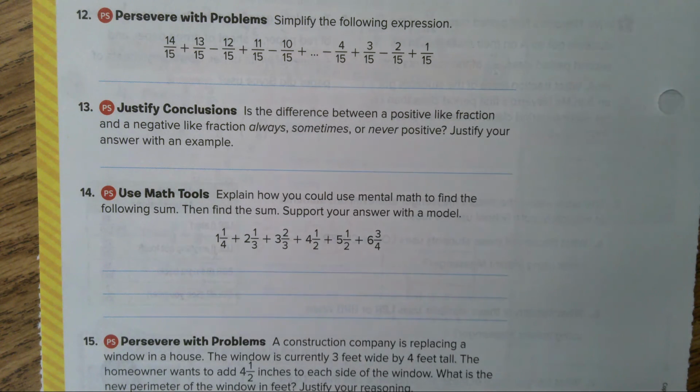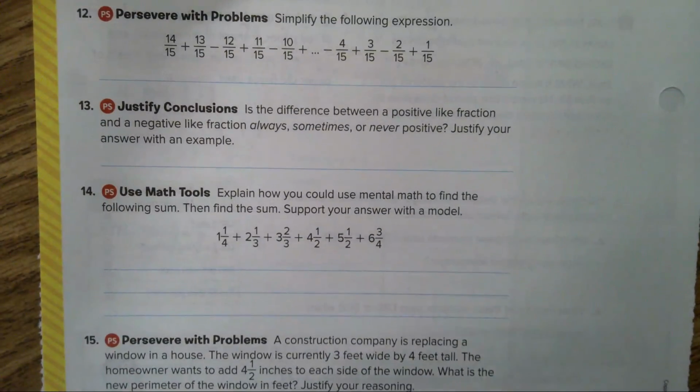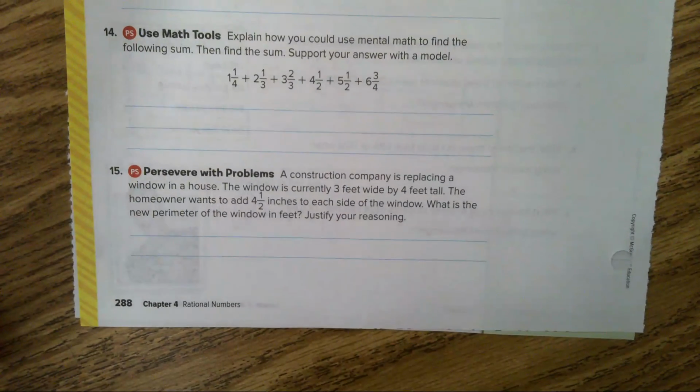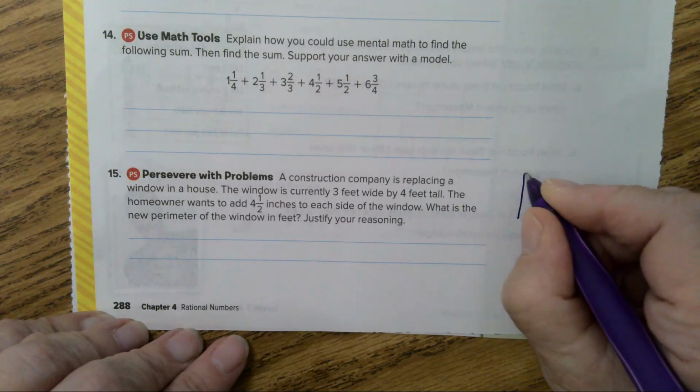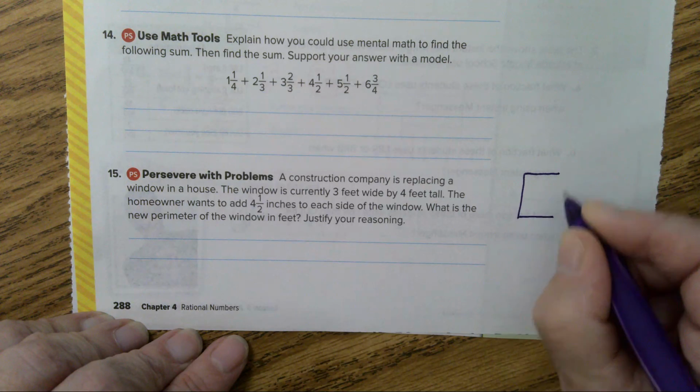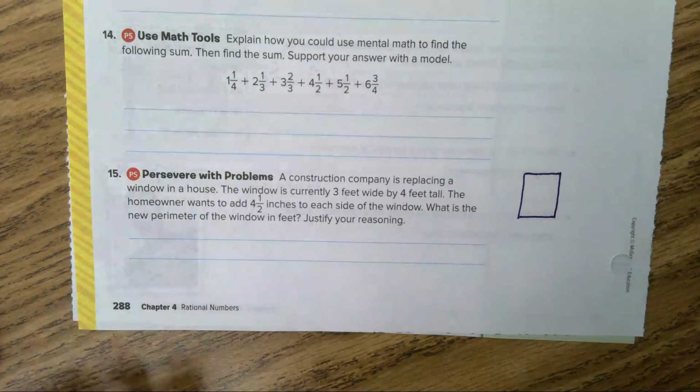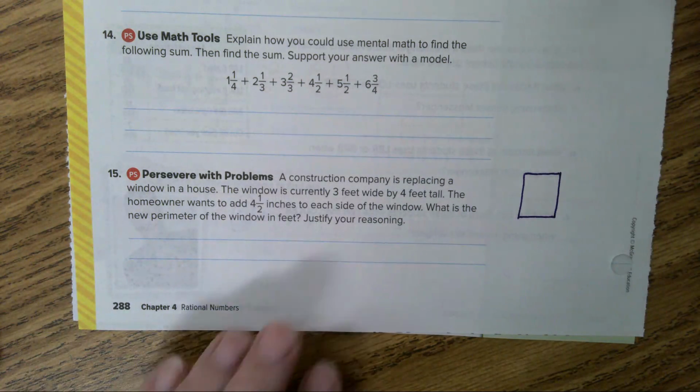Number 15, perimeter means you add all the sides. So the window is a rectangle. Make sure you add 4 sides. All right, on this problem, 4 sides on a rectangle. So do all of them on page 288.